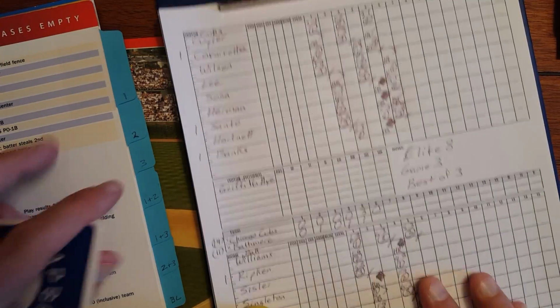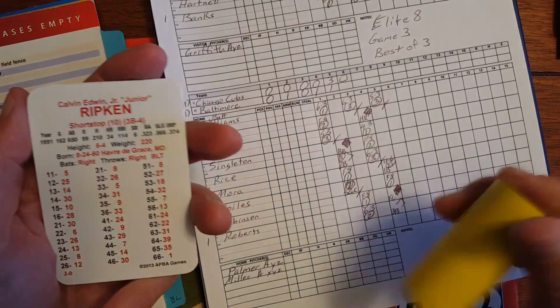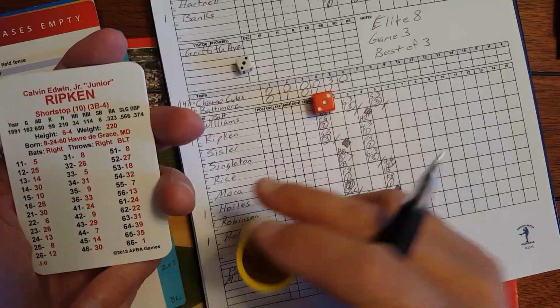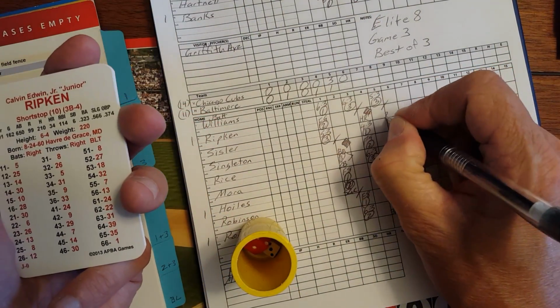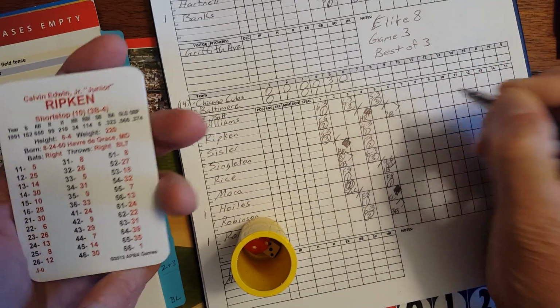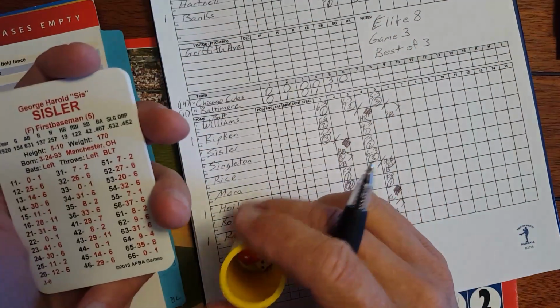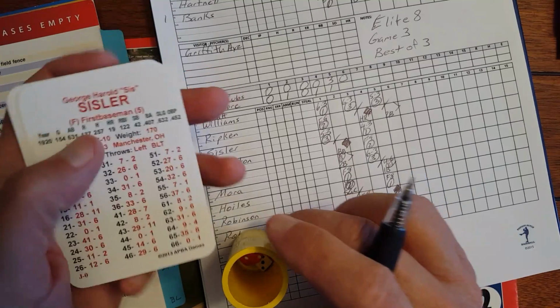So we move to the bottom of the 6th. Cal Ripken to lead things off against Clark Griffith. And he leads off with a double. Brings up Sisler. Very dangerous hitter.